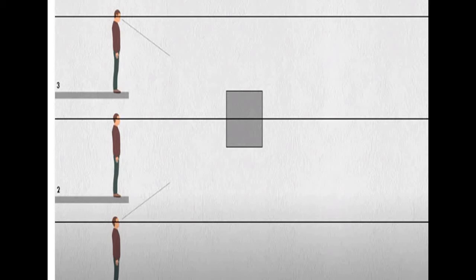Now the person has to see this cube. This is the horizon level. But once the person is seeing that object, they see different parts of the same object.